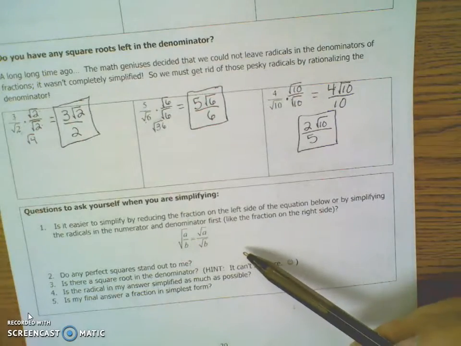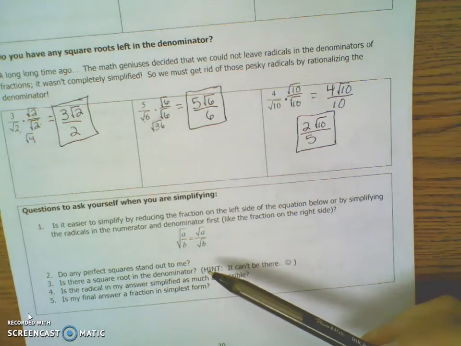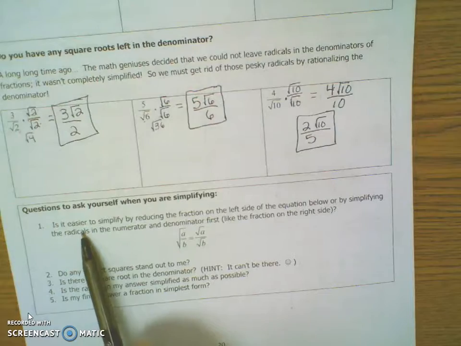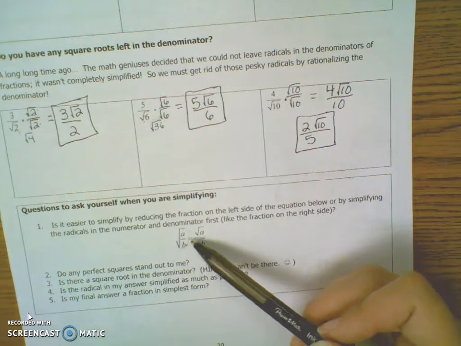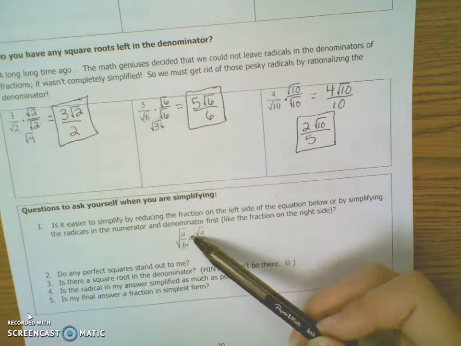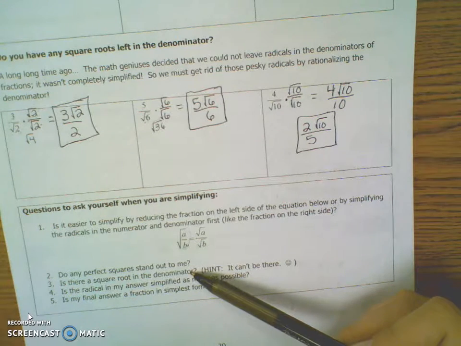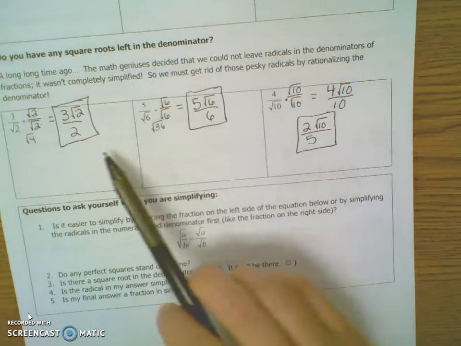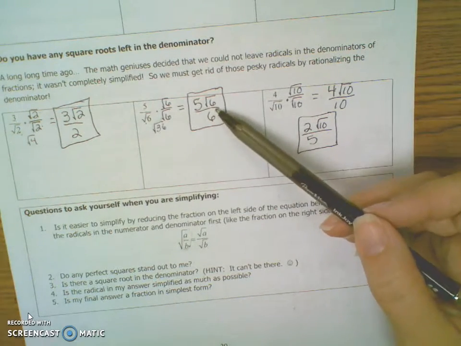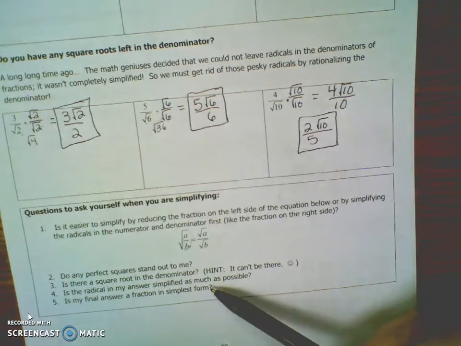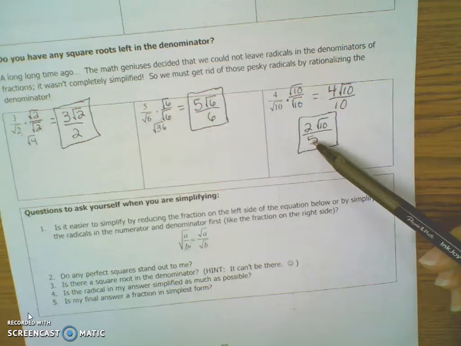So here's kind of a list of things to look for or to ask yourself. There's more than one way to do some of these problems, and you're just kind of deciding here. So we're thinking about first, is it easier to reduce the fraction inside the middle of here? Or is it easier to separate them and then simplify the numerator and denominator separately? Are there any perfect squares I can take out? Is there a square root in the denominator? If there is, I have to rationalize it like we did up here. Is your radical in the simplest form possible? Meaning, can you take out any more perfect squares of that? And then is your fraction in simplest form? Just like this one right here, 4/10 is not okay. We have to simplify it to 2/5.